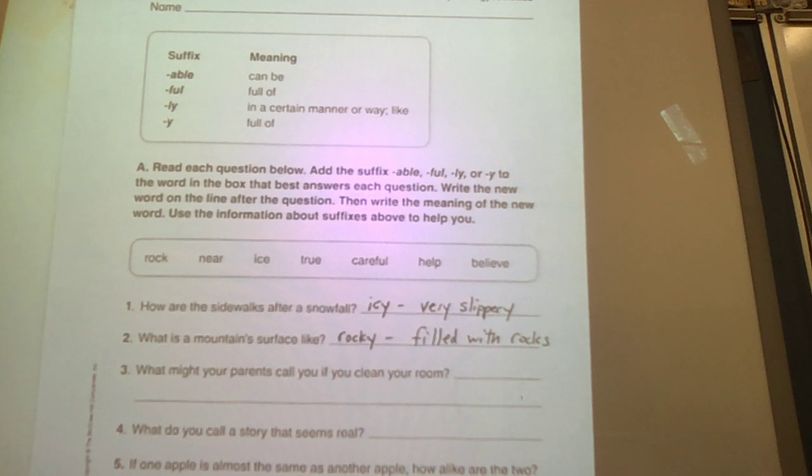You will see on your particular paper or your remote computer there, we have a number of words, and we're going to use those words in these sentences. We have rock, near, ice, true, careful, help, and believe.